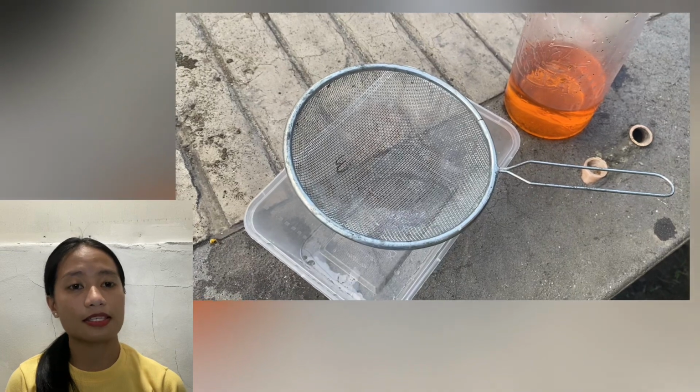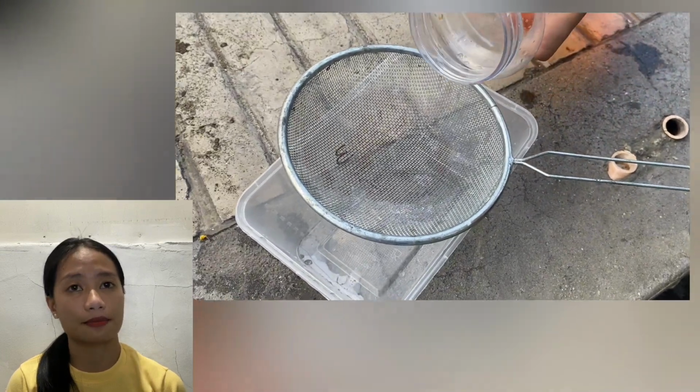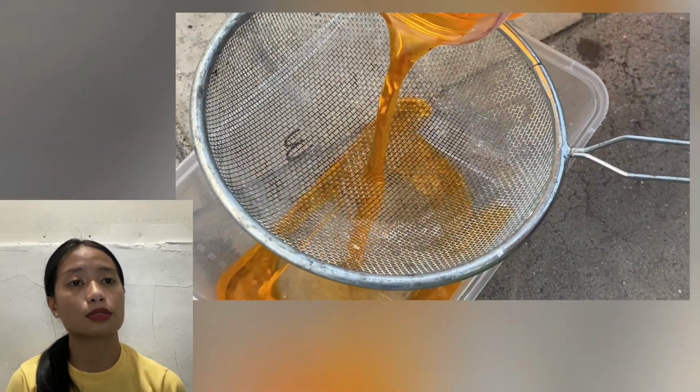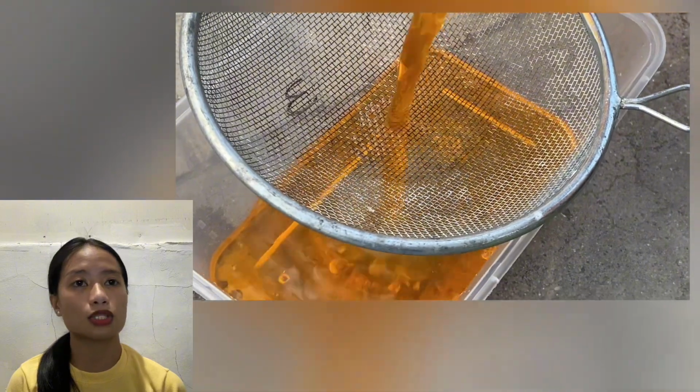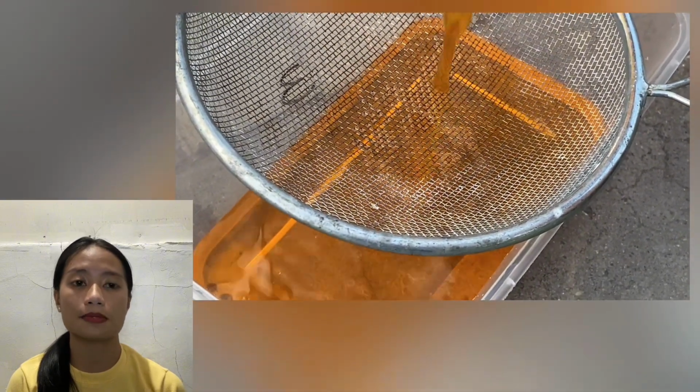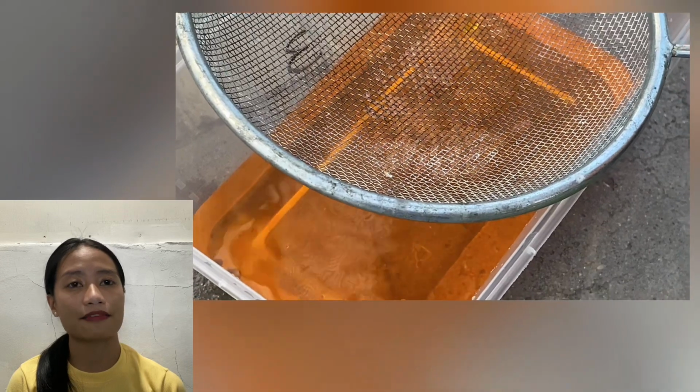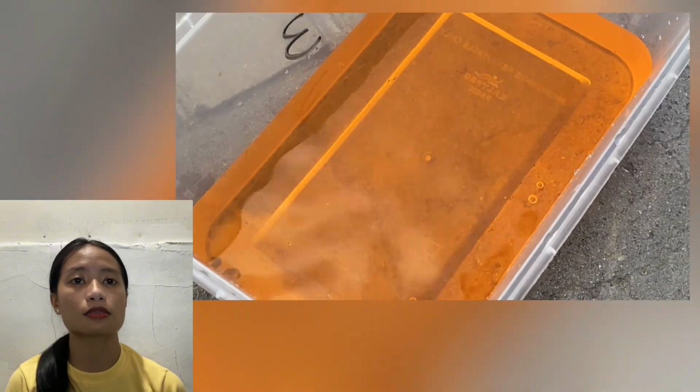But what happens if we try to separate them again? Let's use a strainer to see. We see no changes in separating both substances. The mixture is the same. And there you have it, a simple and colorful demonstration of how water and food coloring mix to create a homogeneous mixture, also called a solution.